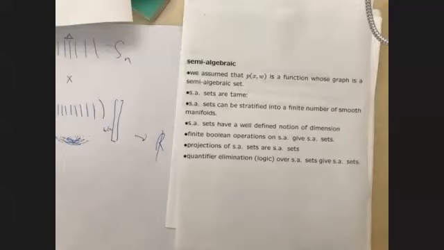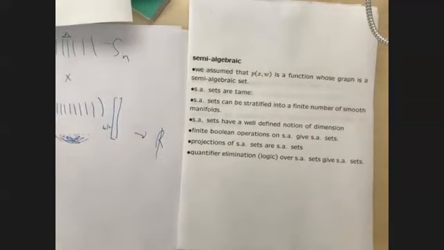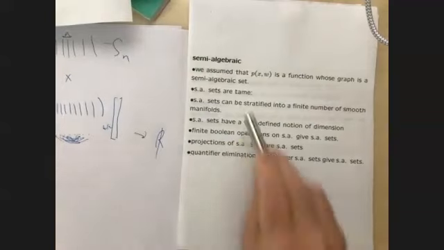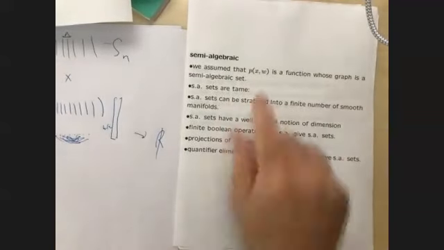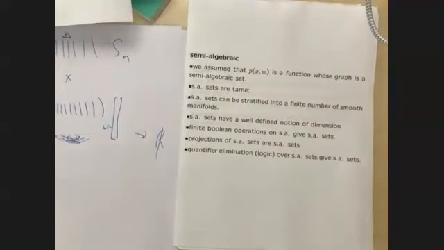Okay. And now this is going to be the last pretty short topic before I am done. In everything we talked about, we didn't talk very much about what semi-algebraic set meant, but I assumed that P was a function whose graph is a semi-algebraic set. That's what it means to be a semi-algebraic function.